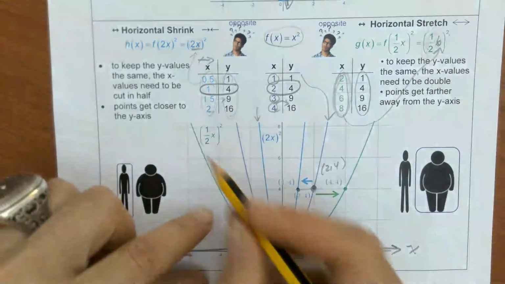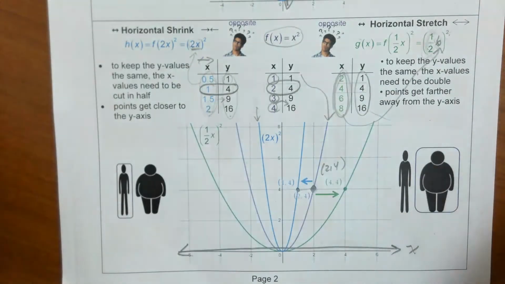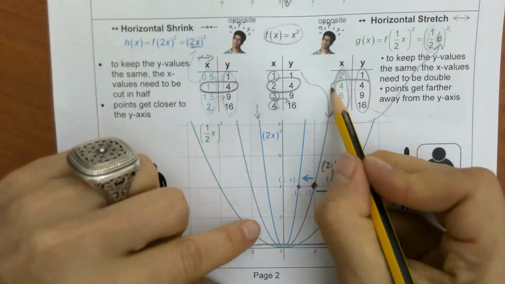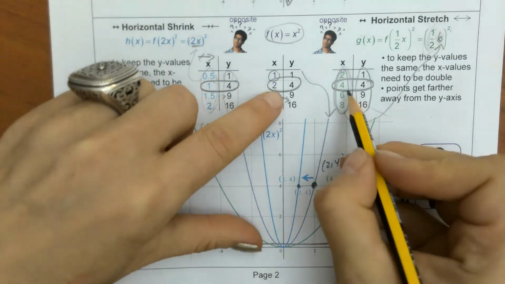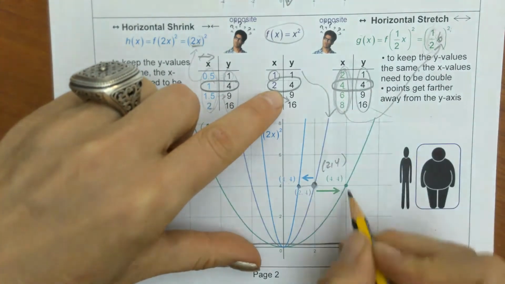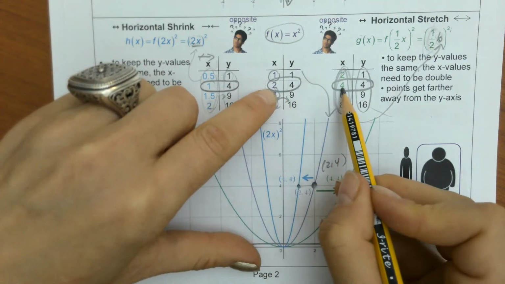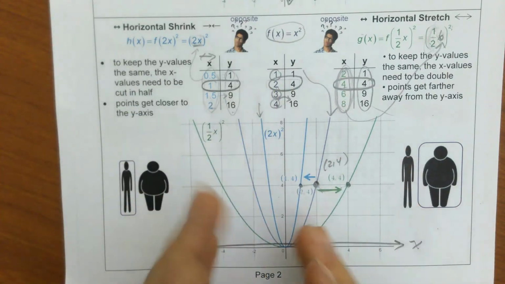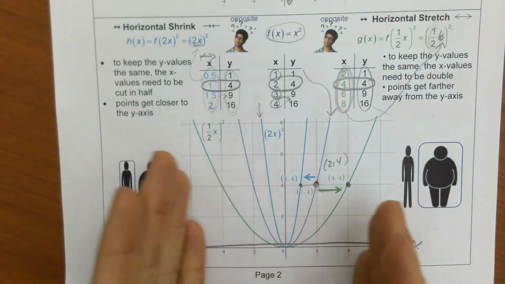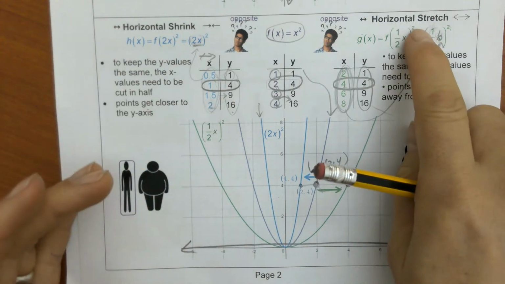So when I graph it, you can see the green line is bigger. Let's look at just this point. So here's 2, 4. Now it's become 4, 4, which is here. So my x value was 2. Now it's increased to 4. So these x values are getting bigger, and they're getting bigger horizontally. So it's a horizontal stretch.